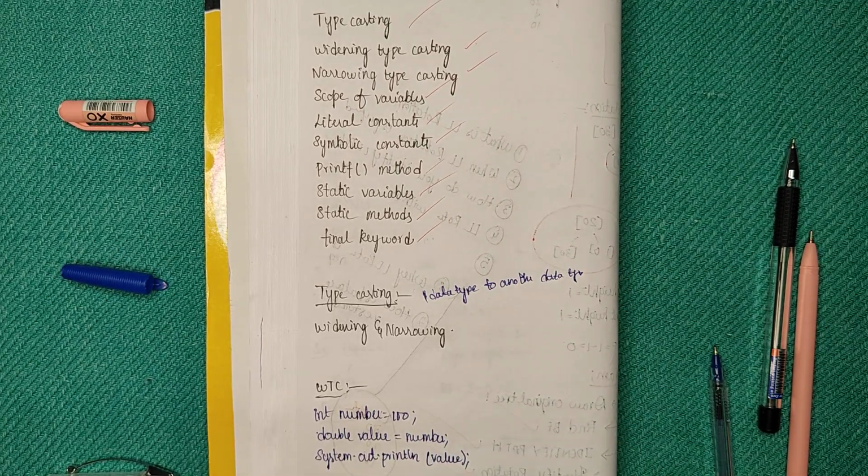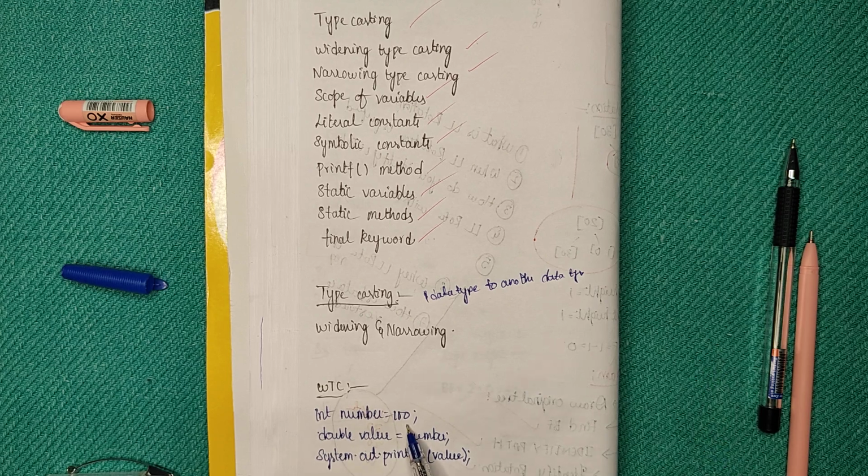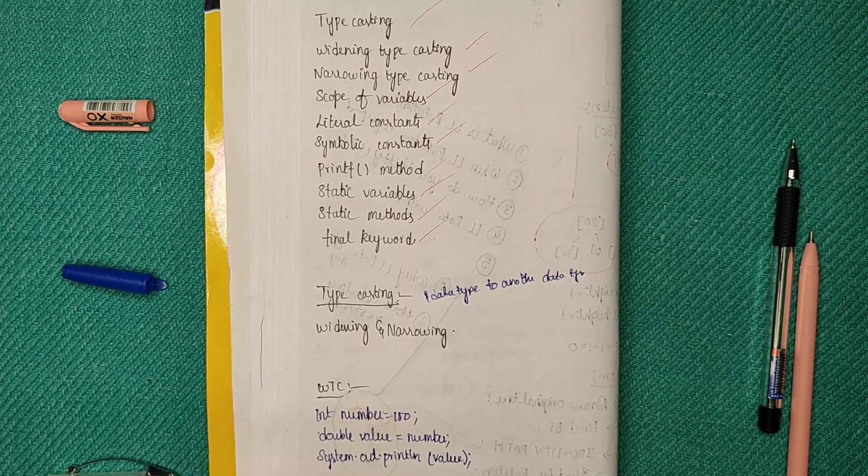Widening typecasting. This is the program: int number is equal to 100, double value is equal to number, System.out.println value, and the output will be 100. So small data type to large data type is automatic conversion. Hope you understand.